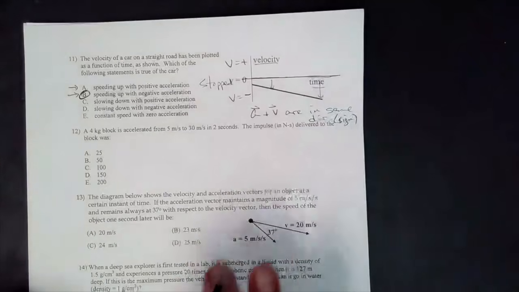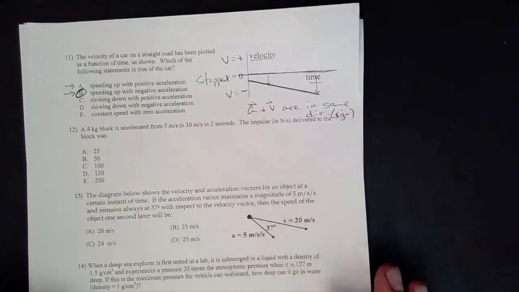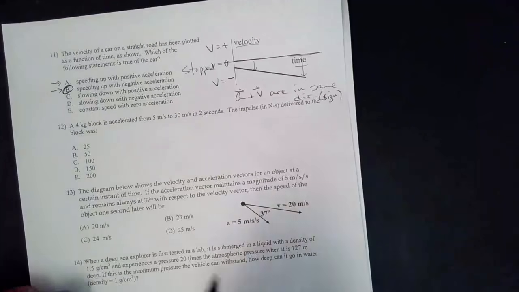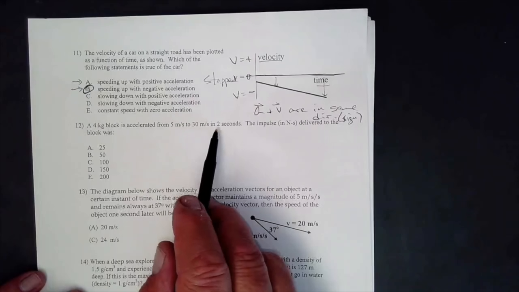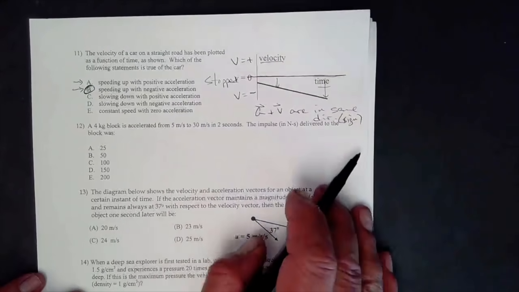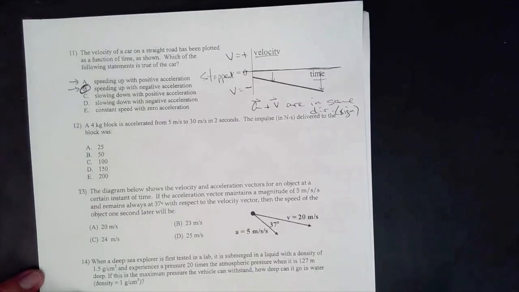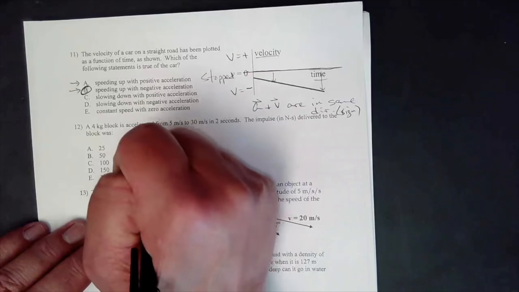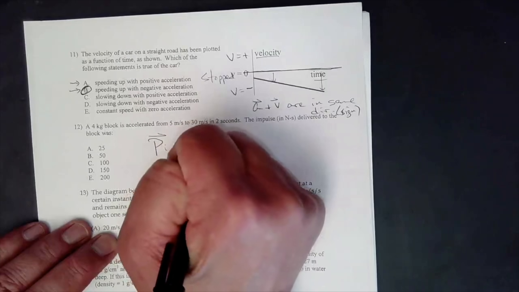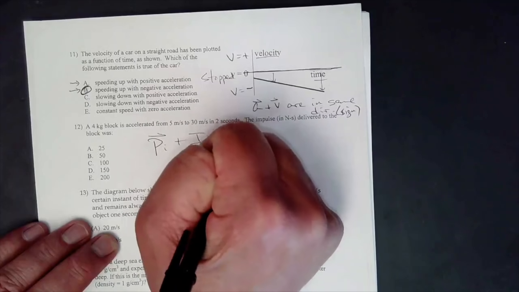Here I have a 4 kilogram block accelerated from 5 meters per second to 30 meters per second in 2 seconds. This is kind of a trick question. We know that P initial plus the impulse is equal to P final.